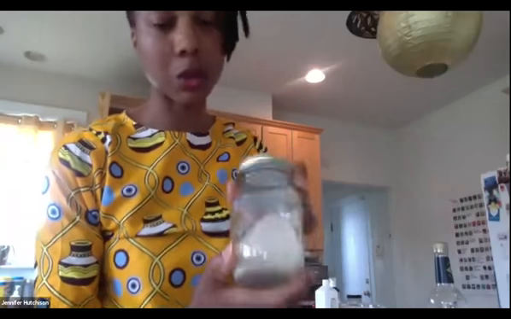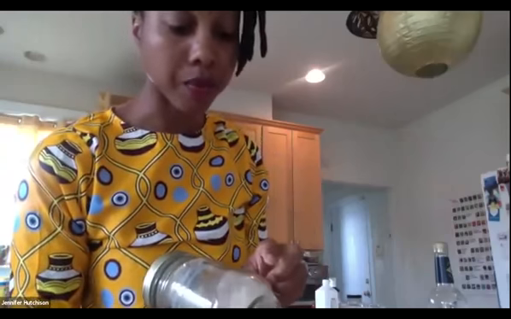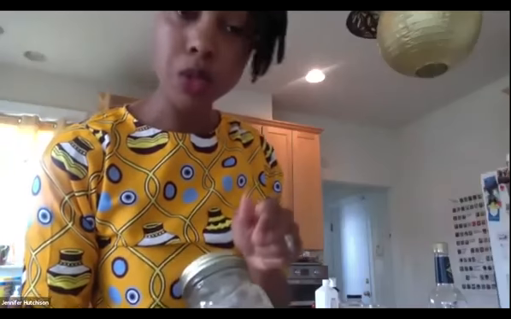Oh, and I wanted to show you my burdock too. This is what I was going to do. Burdock powder that I made. This is burdock from the grocery store. And you've probably seen those burdock roots that are pretty long, in the grocery store.